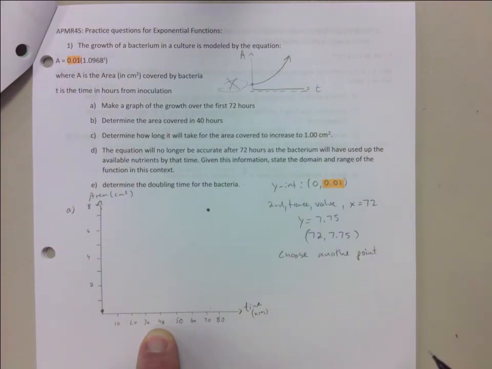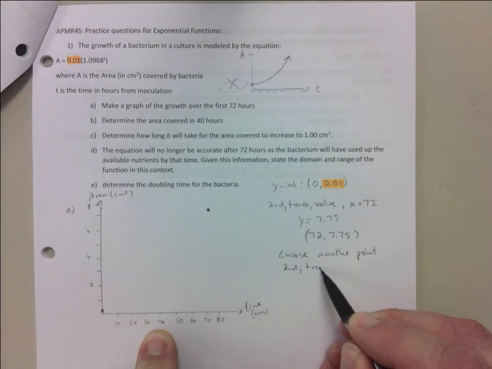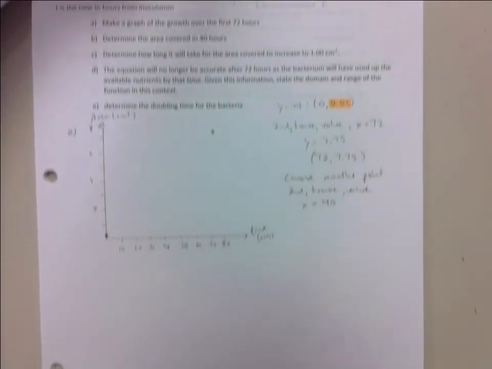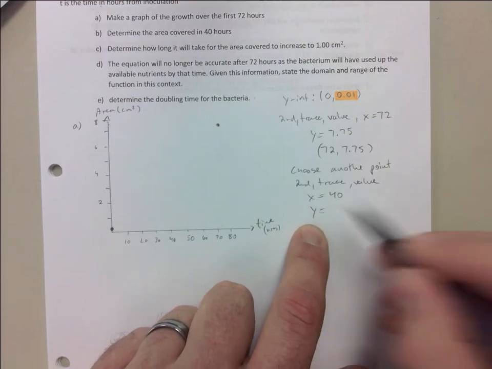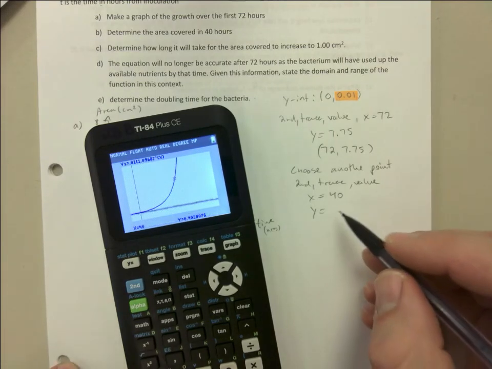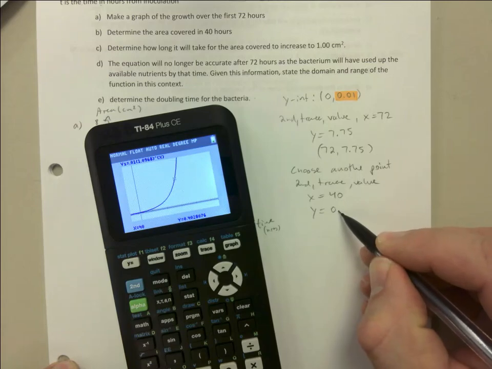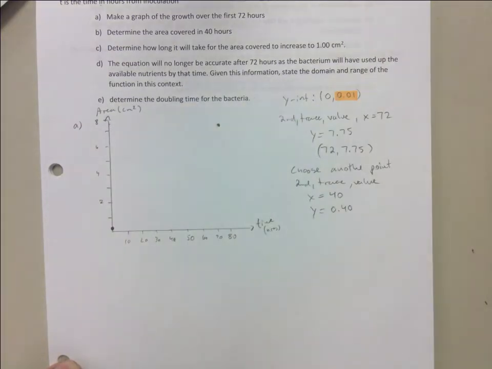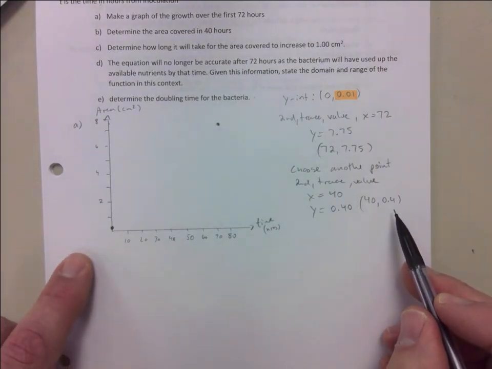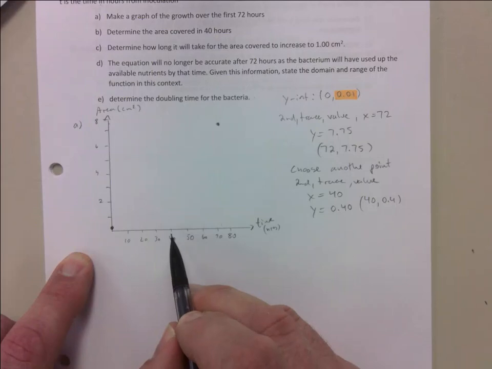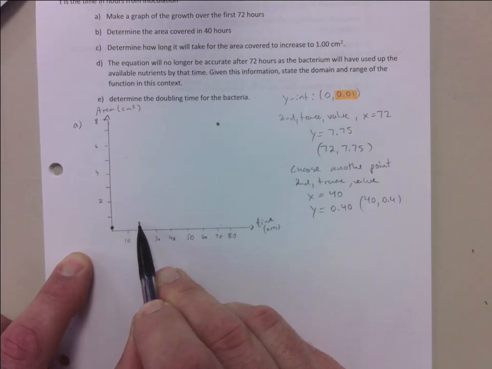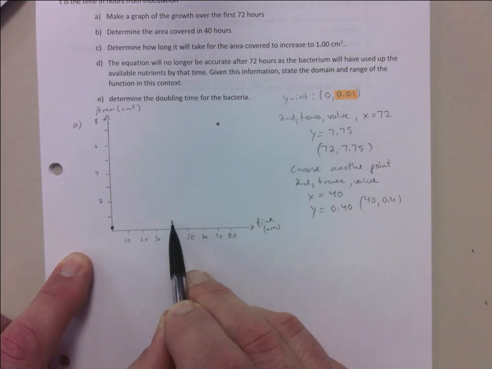Choose another point for the graph. I'm going to go second, trace, value, x is equal to 40. And y is equal to, I'll figure that out, second trace value 40. That is 0.4, 0.40. So you got to go to 40, 0.4. If this is 1, this is 0.5, 0.4 is just below it. So we're going to go right there.